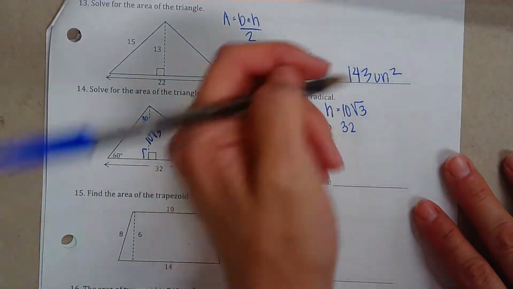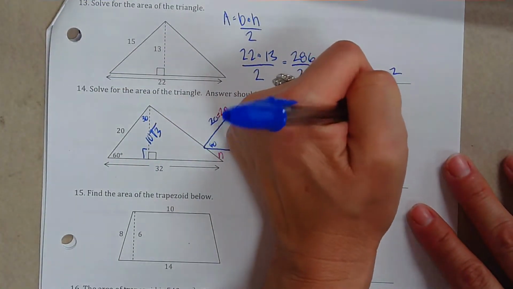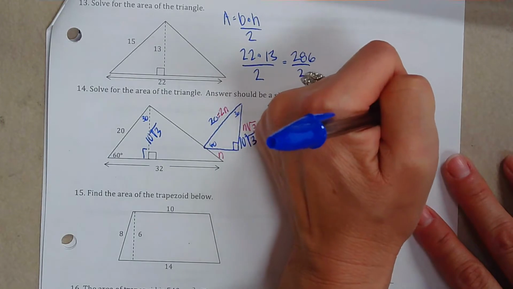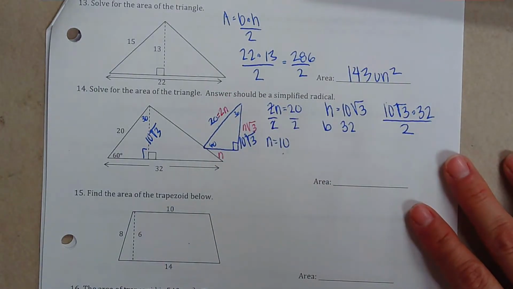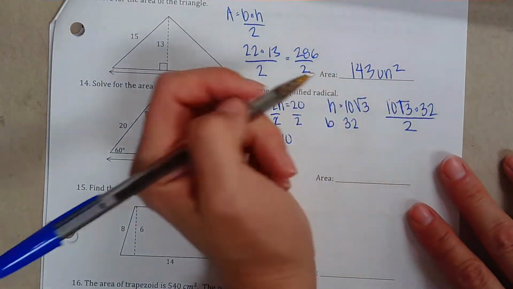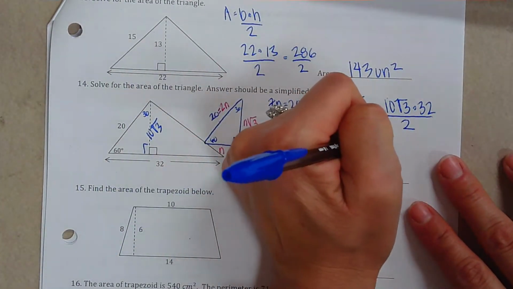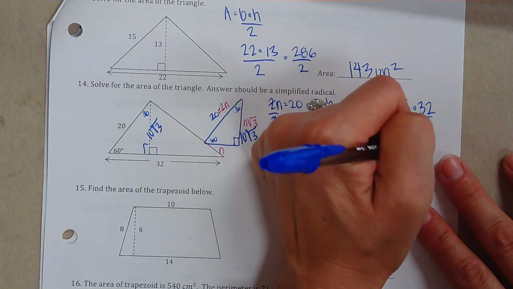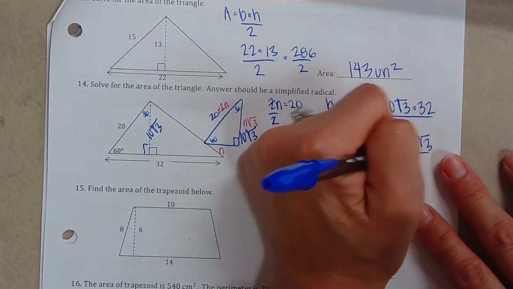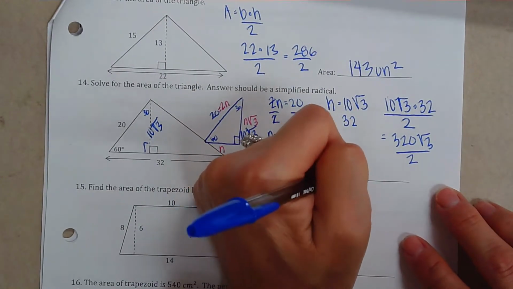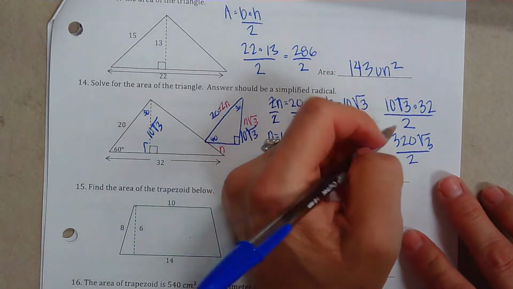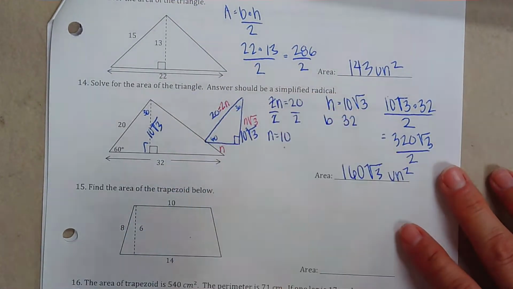So I'm simply going to do 10 rad 3 times 32, all of that divided by 2. I'm running out of room. 320 rad 3 divided by 2 would simplify down to 160 rad 3 units squared.